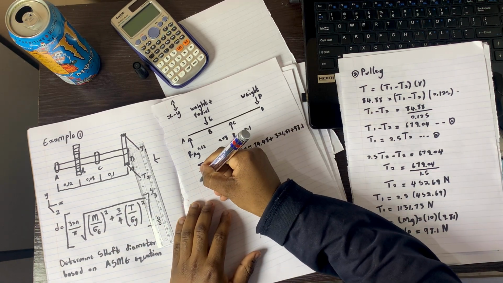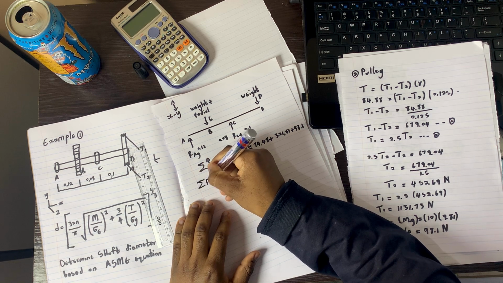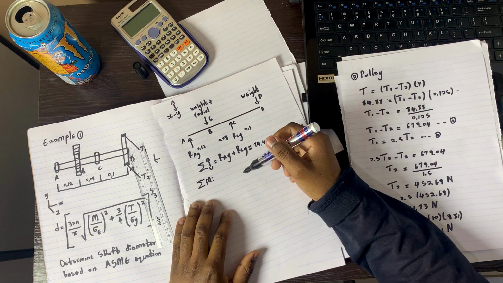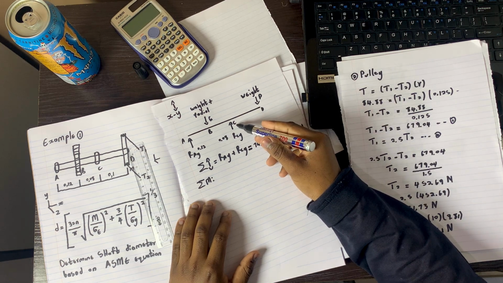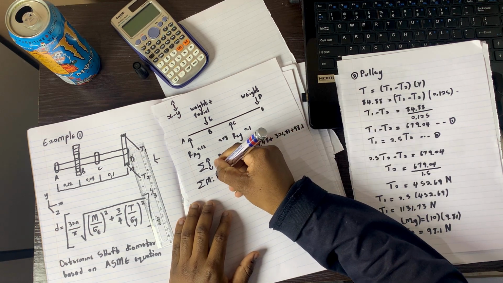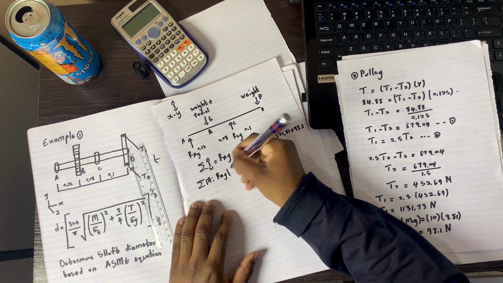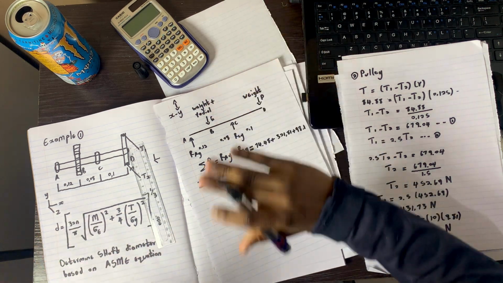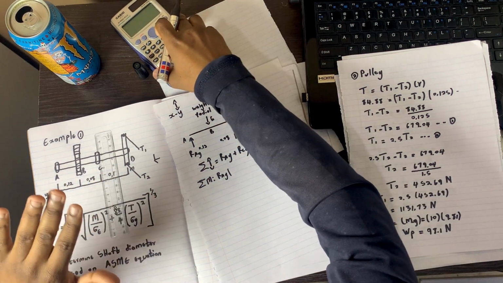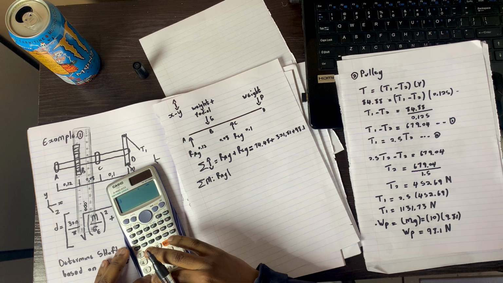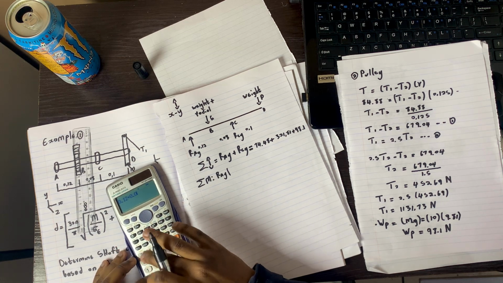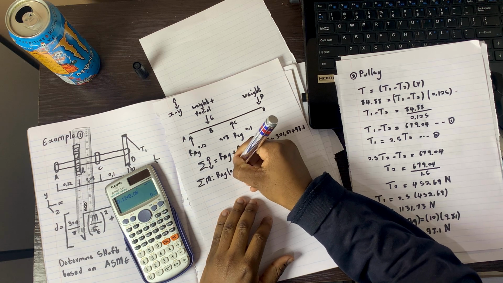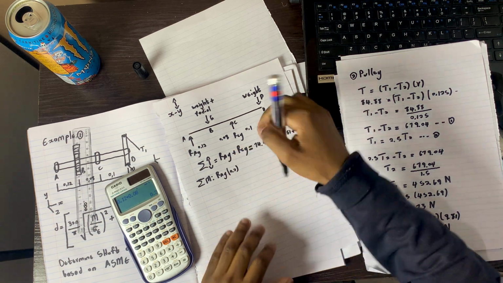Now let's consider the moments. We're taking moments about C. So it's going to be RAY multiplied by the distance 0.12 plus 0.08, which is 0.2.